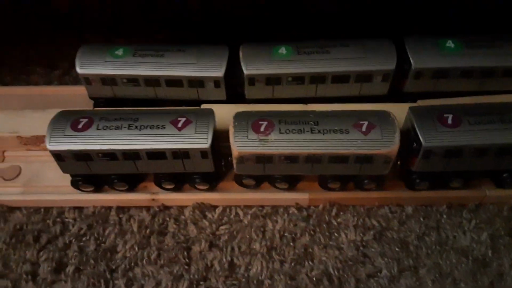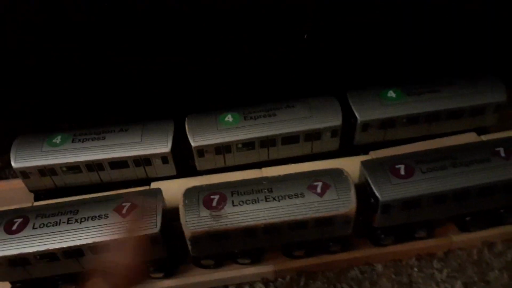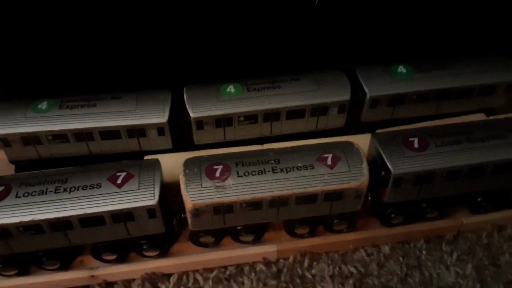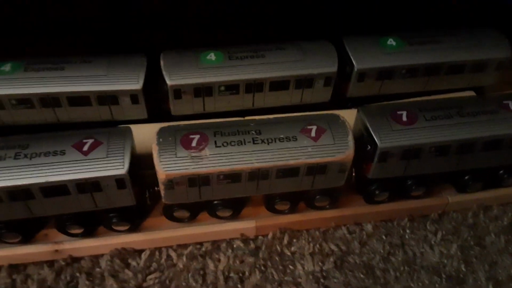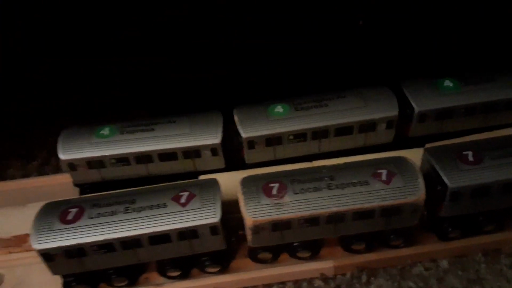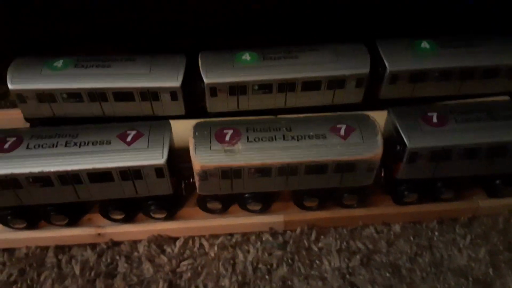So for the one-way station, I'll be using the 7, the Combo 7, the first edition. Now, the middle car, I know it's actually a lot more beat up than the other two. I got these two in 2015, and this one a couple of months ago. I got it because I only have 2 cars, and I wanted a third one.